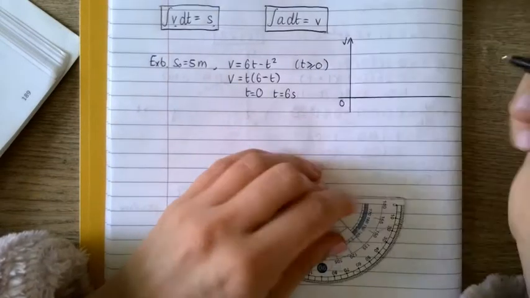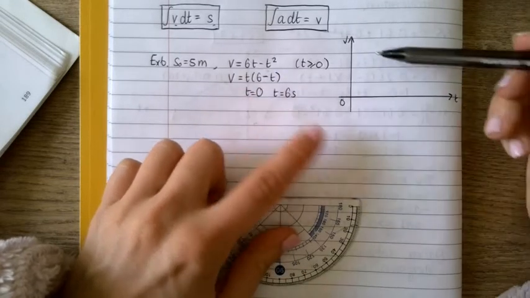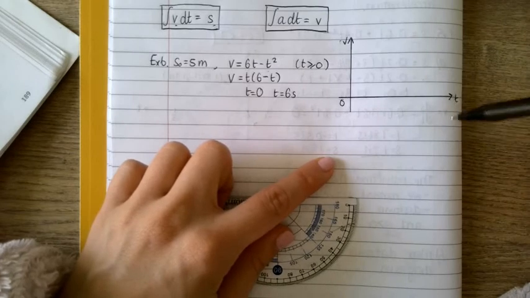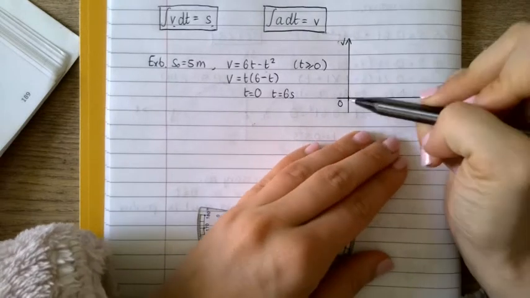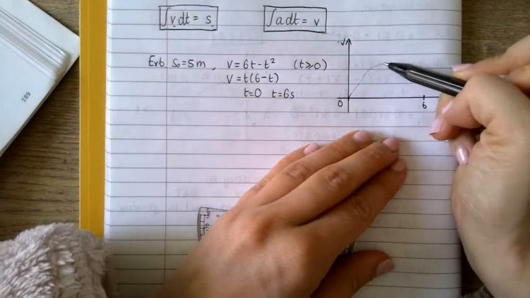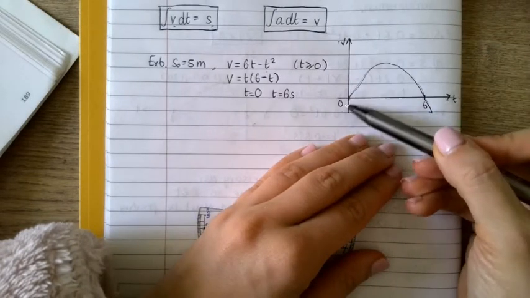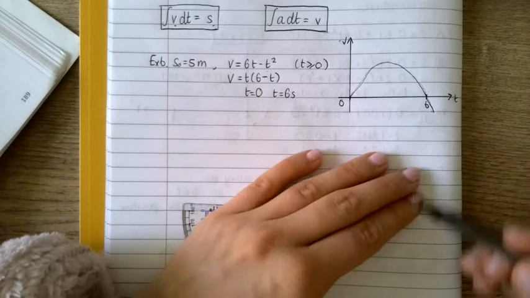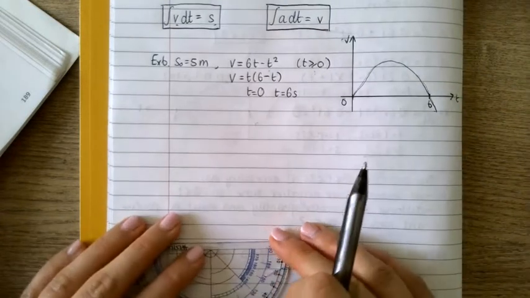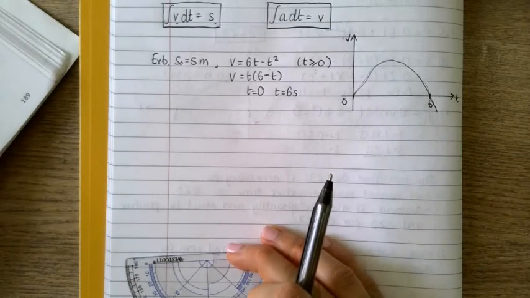Another thing to note is that this is a quadratic, but it's not going to have the U shape. It'll be an N shape because it's a negative t squared. So with 0 and 6 seconds, here is our function, an upside down parabola. I haven't drawn this bit here because t must be greater than or equal to 0, but if you draw that, it's not the end of the world. So this is what the function looks like when plotted.